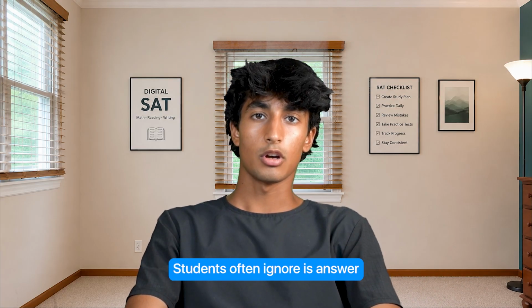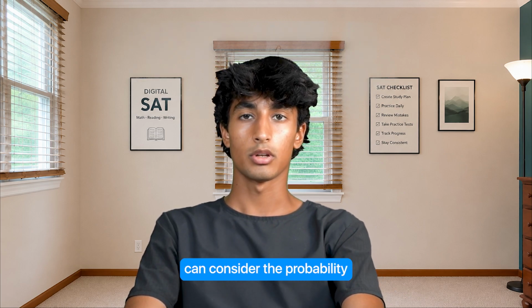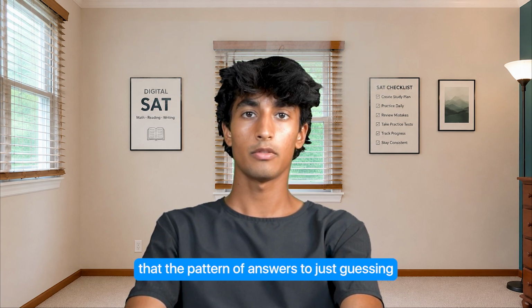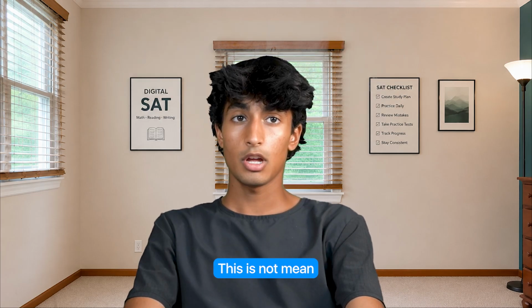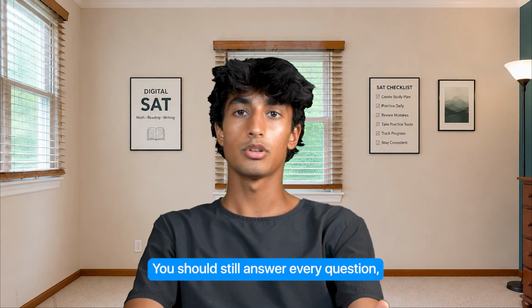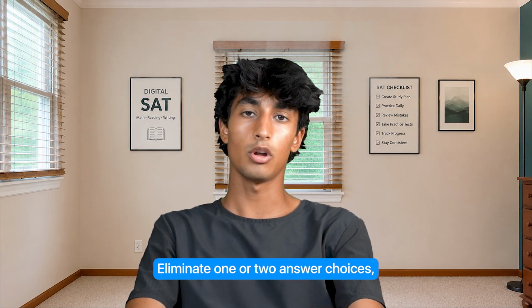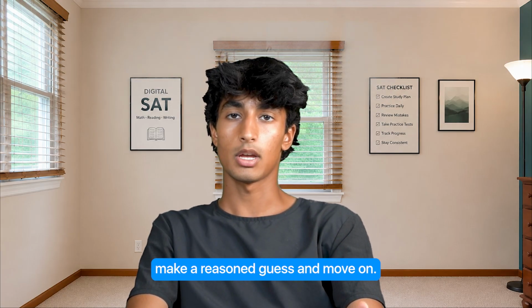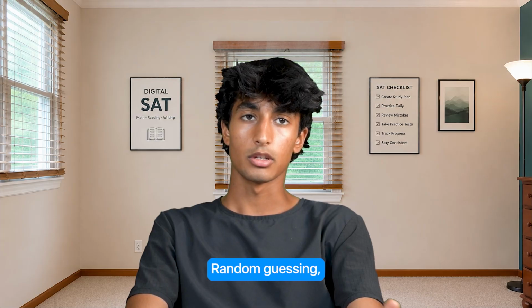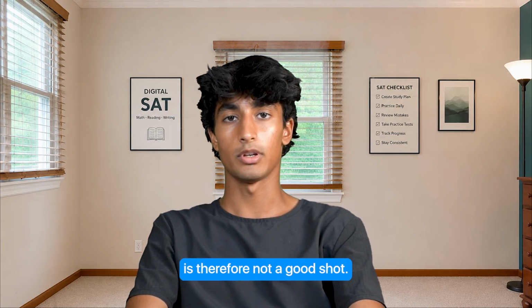Another part students often ignore is answer pattern. College Board explains that the scoring model can consider the probability that the pattern of answers suggests guessing. This does not mean that you should leave questions blank. You should still answer every question, but your goal should be smart guessing. Eliminate 1 or 2 answer choices, make a reasoned guess, and move on. Blind random guessing, especially in clusters, is definitely not a good strategy.